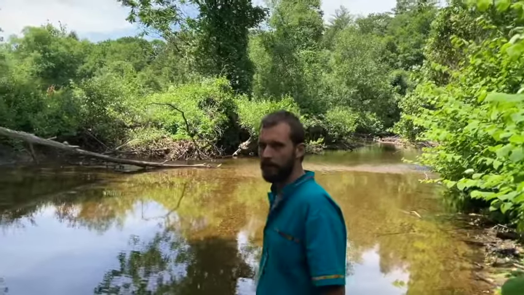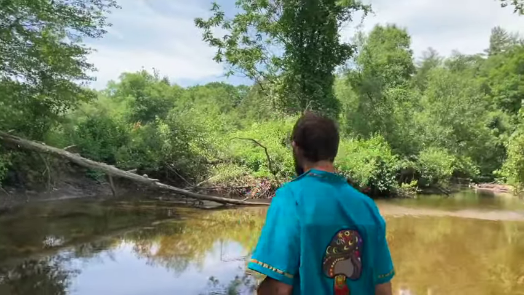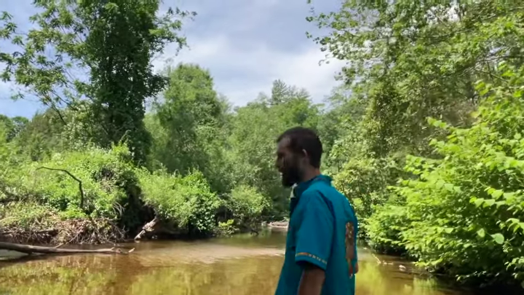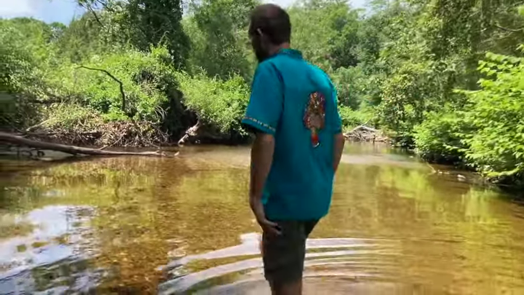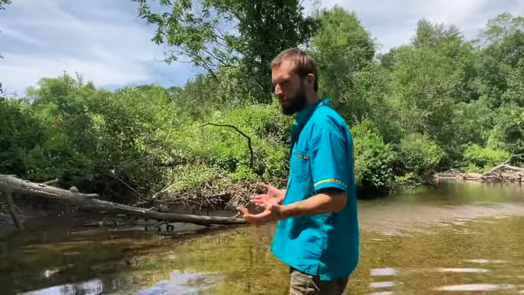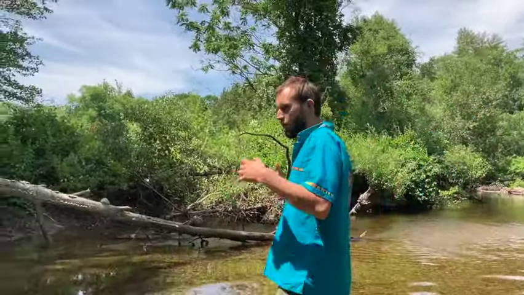Yeah, and one of the things I love about foraging is where you go. It's like, here we are in this beautiful river and just listening to the birds and getting out into nature, and there's really nice food for the soul and medicine for the body just in doing that.